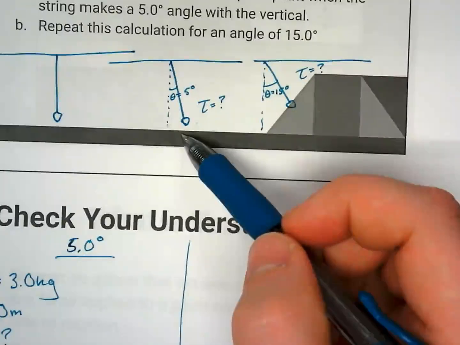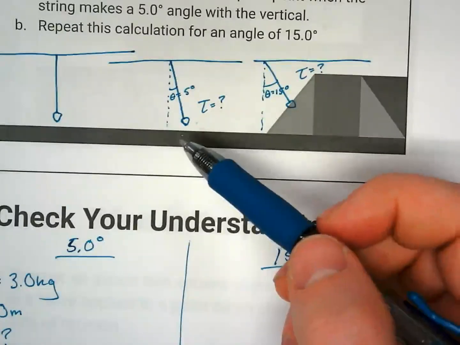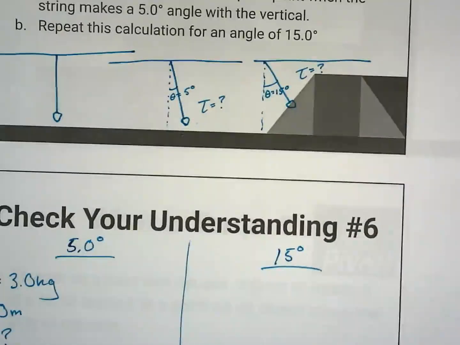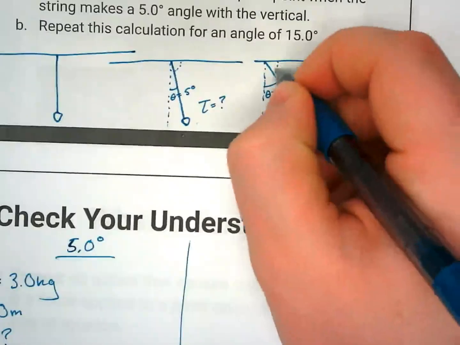Because looking at our picture here, this force here is not being applied. The question may be, how do we know we're going to use the 5? Why are we using the 5, and how do we know we're going to use the 15 degrees? Basically the question is, why aren't we using this angle right here?